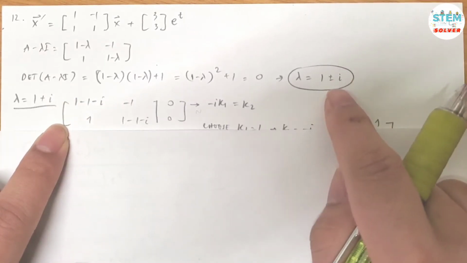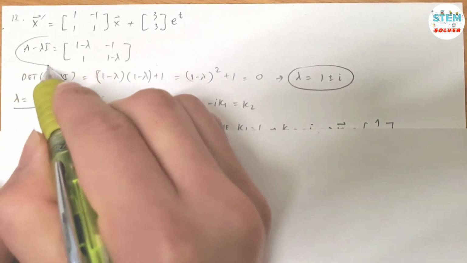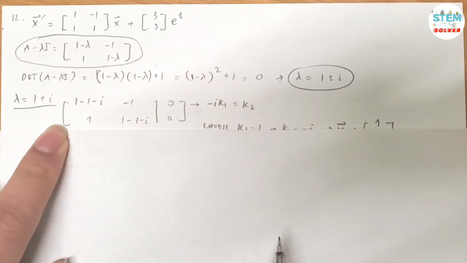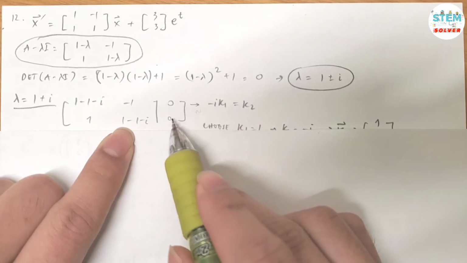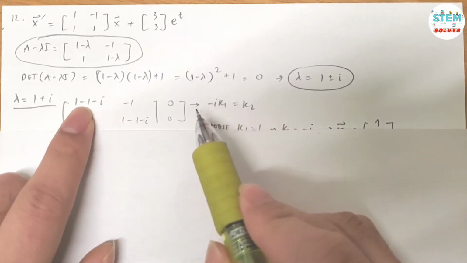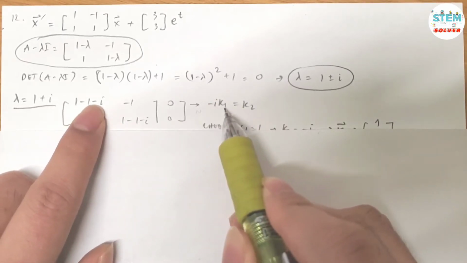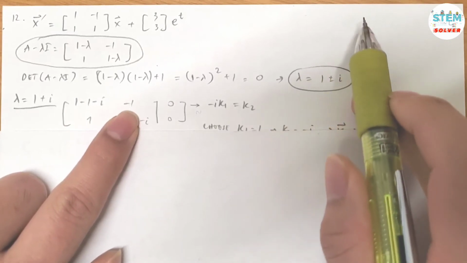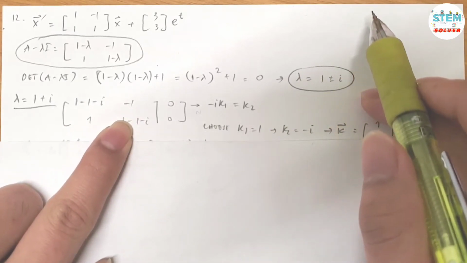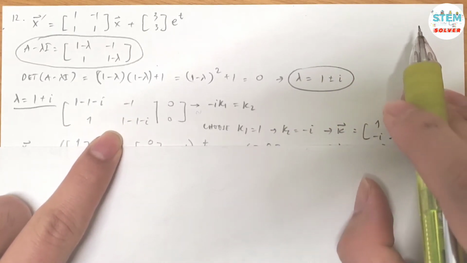For lambda equals 1 plus i, plug it into this matrix. It gives you this matrix augmented with 0. From the first equation, I know that negative i k1 equals k2. If I choose k1 equal to 1, then k2 is negative i, so vector k is (1, negative i).